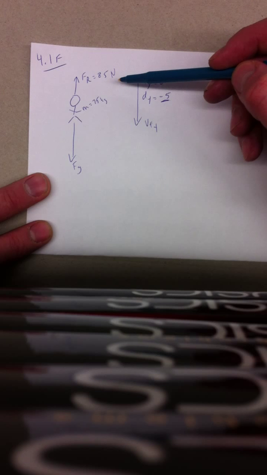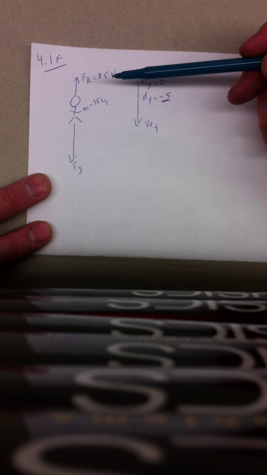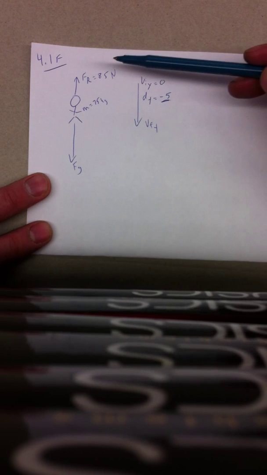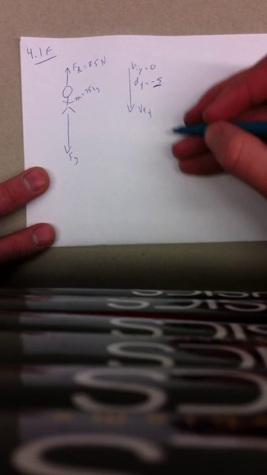Normally AY would be negative 10 or negative 9.8. Now the number is going to be around negative 8 something, so let's solve for that first.